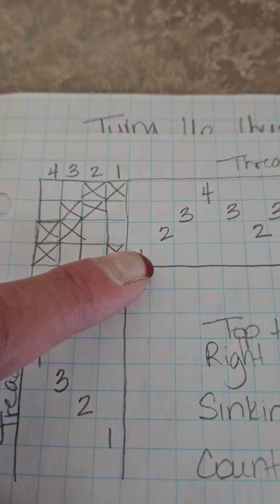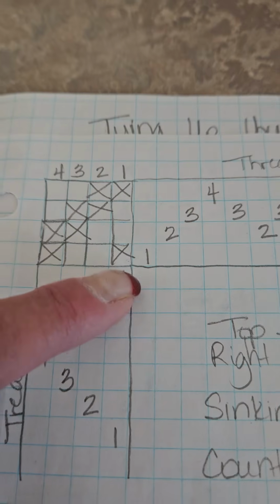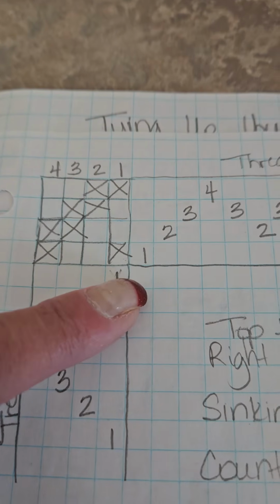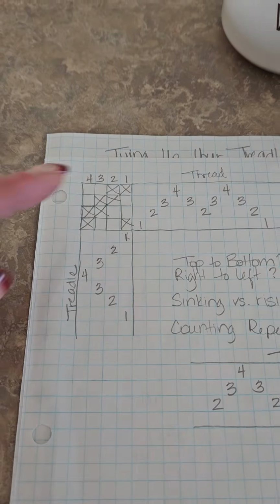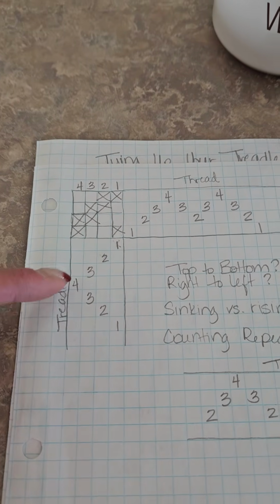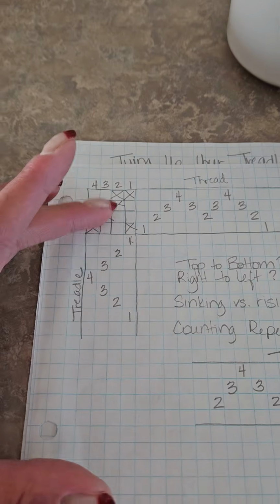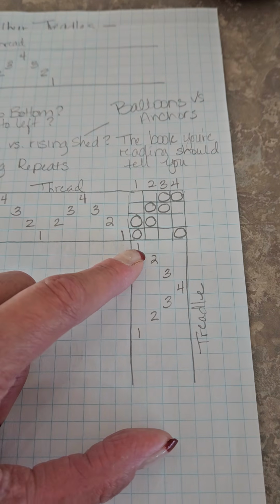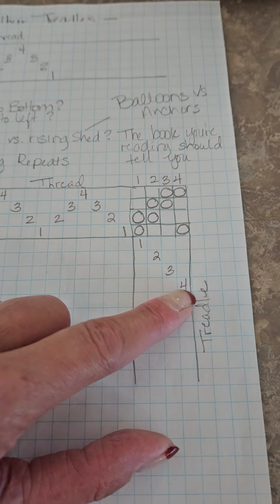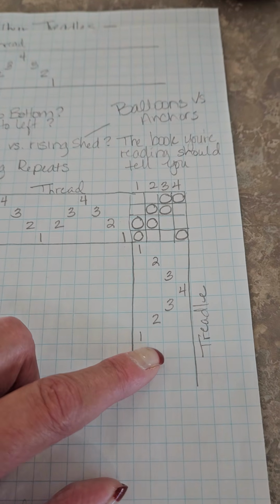You have shaft 1, 2, 3, and 4. You always start where the intersection is. When I'm reading the treadling, I read from the top to the bottom.